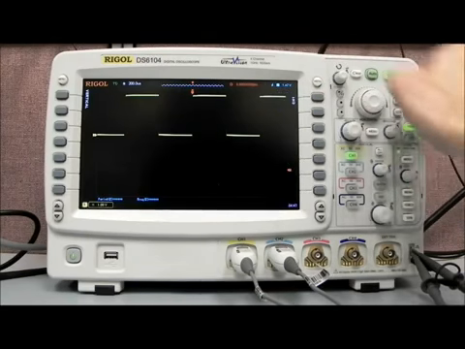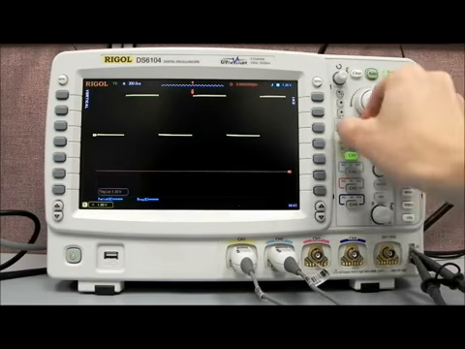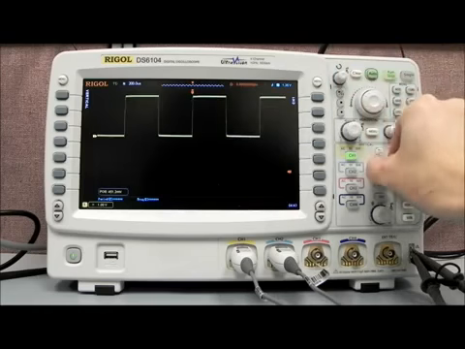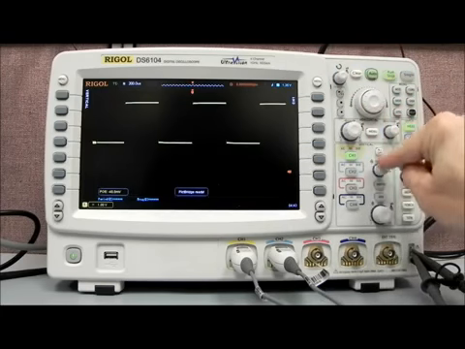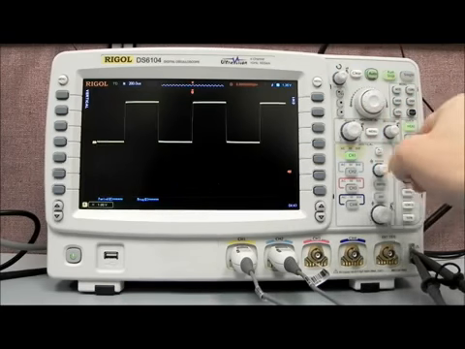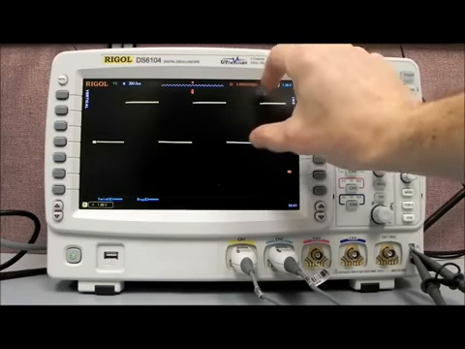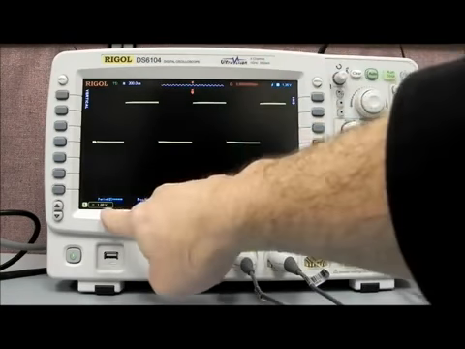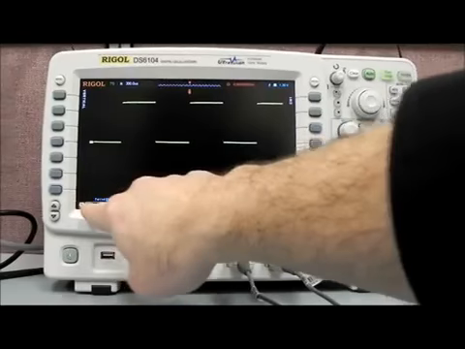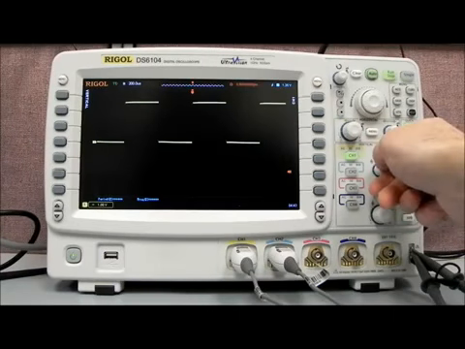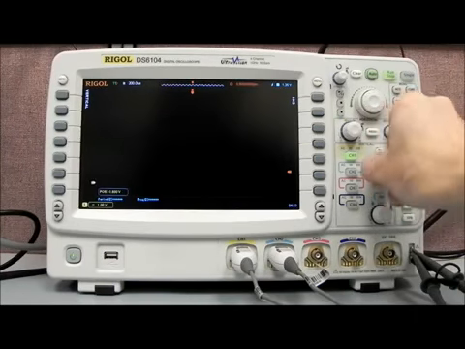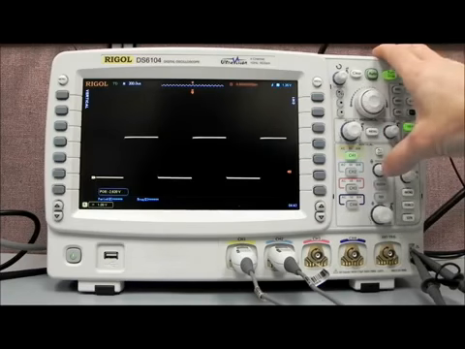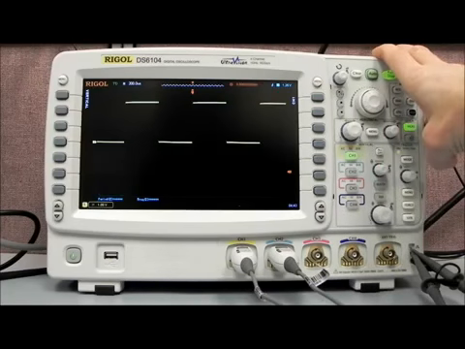So I want to select it, and then bring that down using the vertical position. You can also press the 0, and that will take that vertical waveform that you have controlled under here. You can see we've highlighted channel 1, so now we're controlling channel 1, and we can move that in vertical space. But if we want to bring it back to 0, we can just press the small knob.